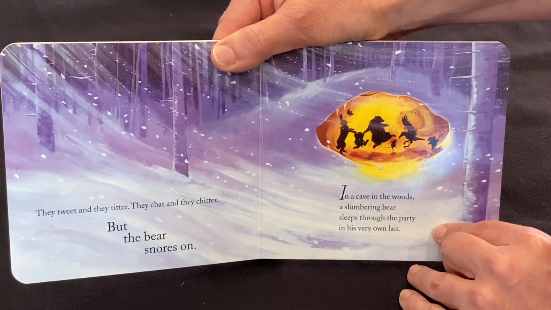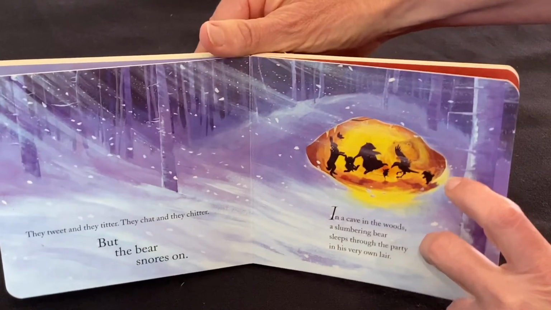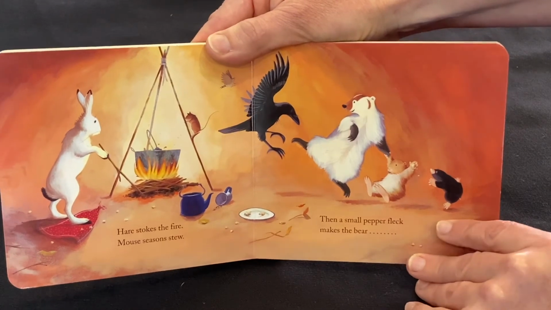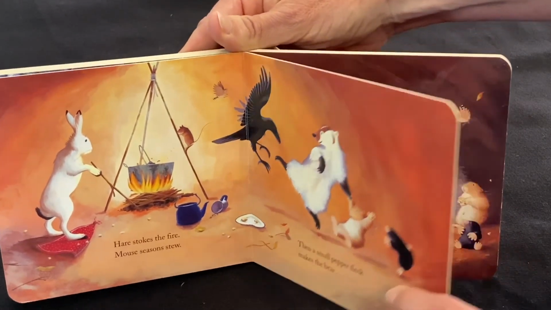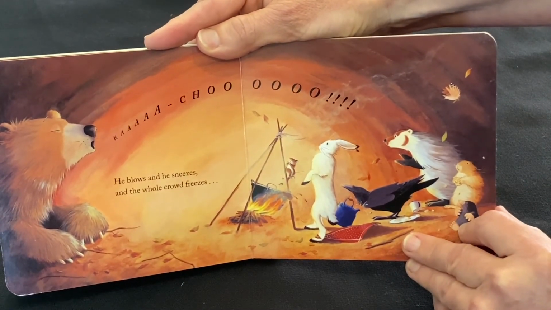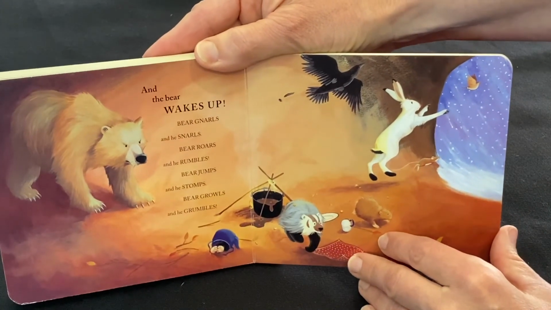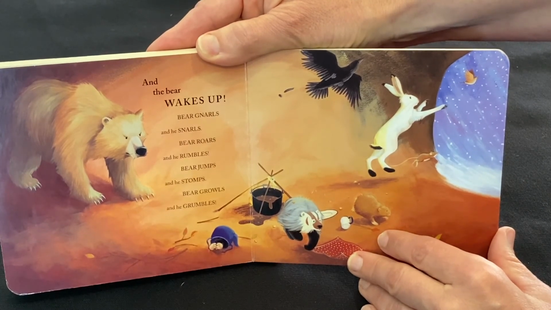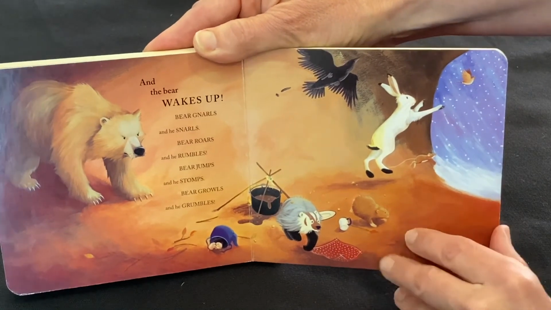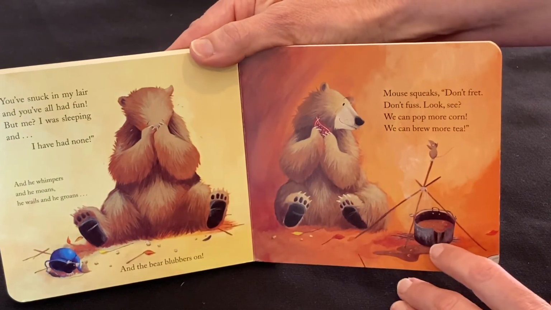In a cave in the woods, a slumbering bear sleeps through the party in his very own lair. Hare stokes the fire, Mouse seasons the stew, then a small pepper fleck makes the bear achoo! He blows and he sneezes and the whole crowd freezes. And the bear wakes up. Bear gnarls and he snarls and he roars and he rumbles. Bear jumps and he stomps. Bear growls and he grumbles. "You've snuck in my lair and you've had all the fun, but me, I was sleeping and I have had none."